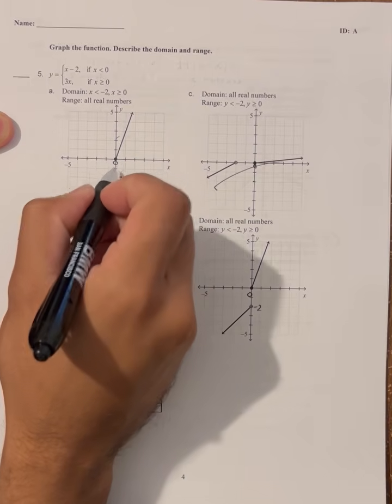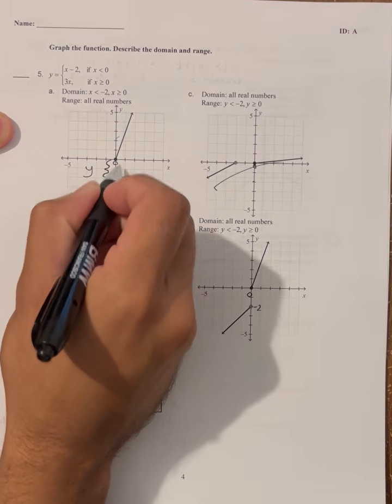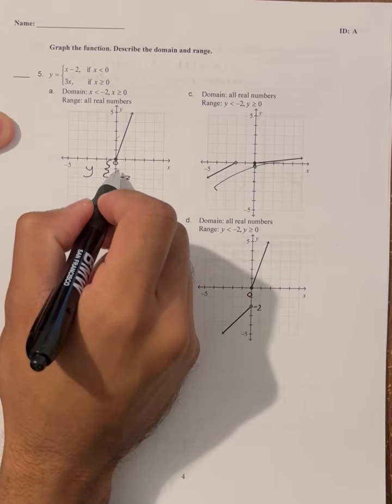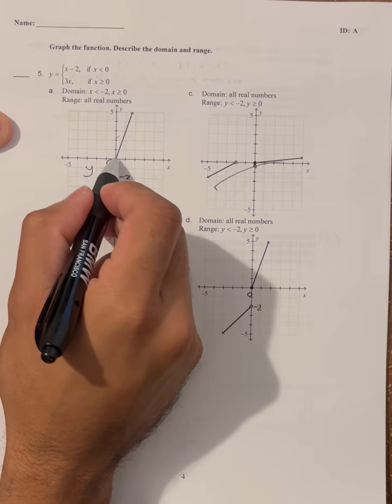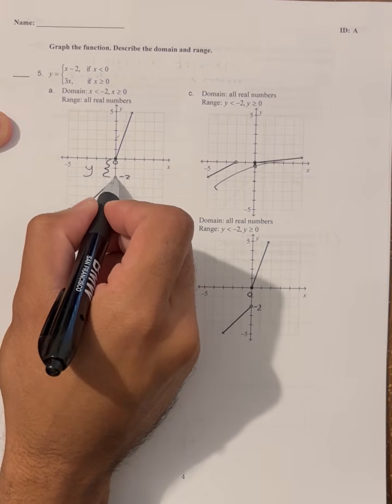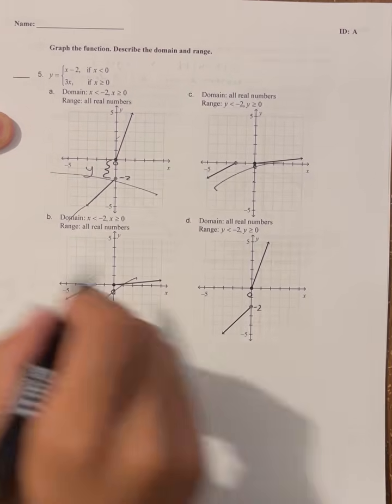If we notice that there's a gap in here on the y values, so it couldn't be all real numbers because it's not including anything. Well, it is including 0, but it's not including like -0.0001, right? And then it's not including -2, so there's not going to be all real numbers, so we can't really say it's that one.